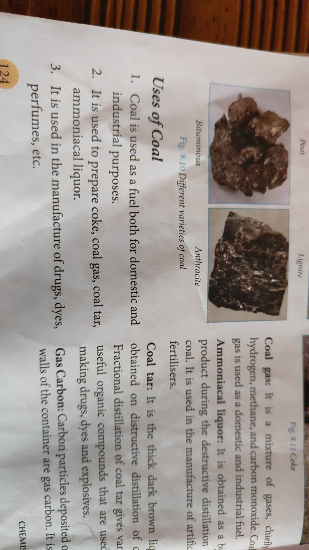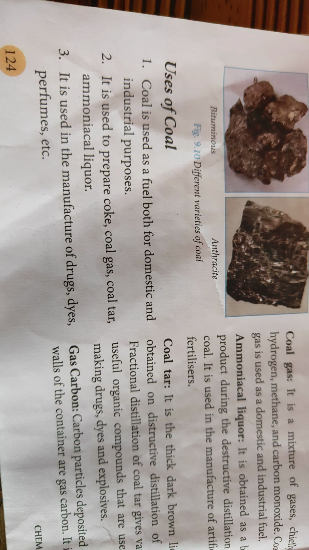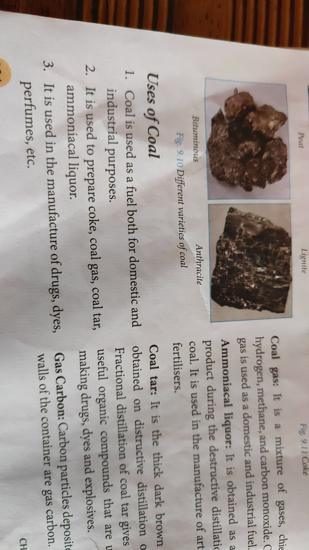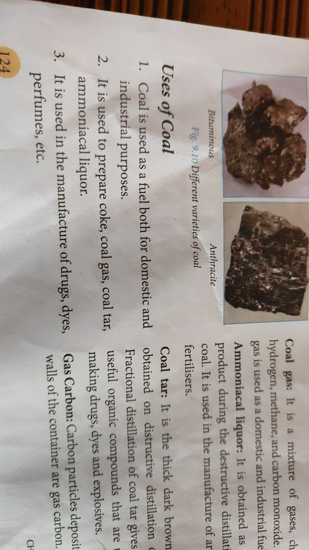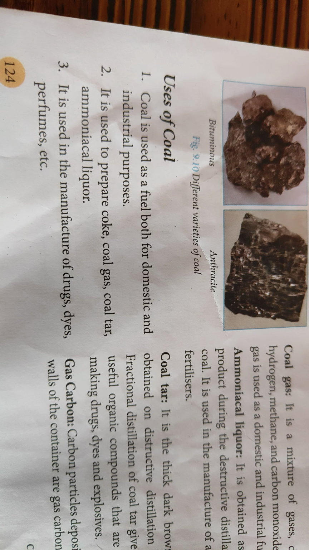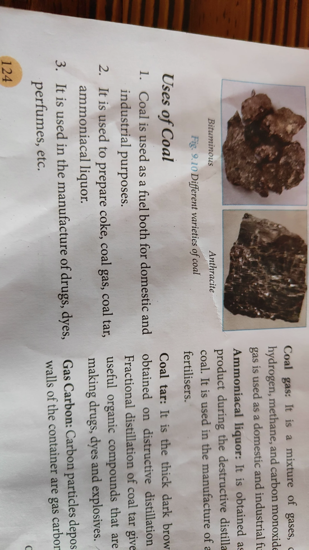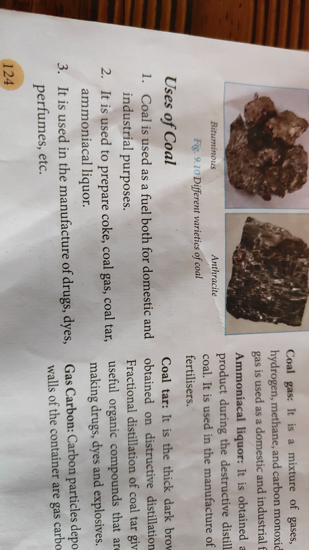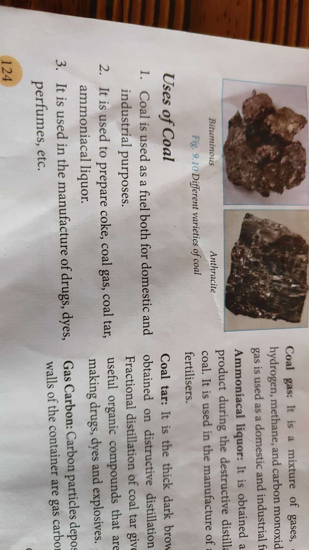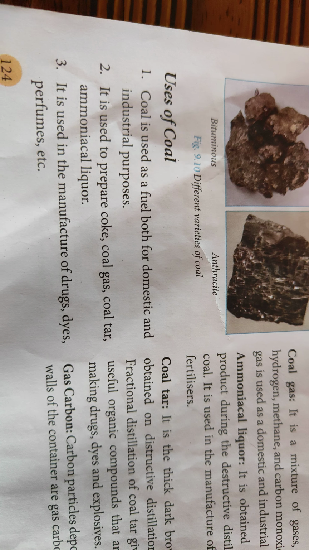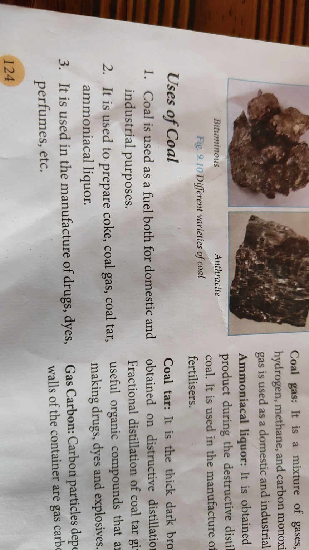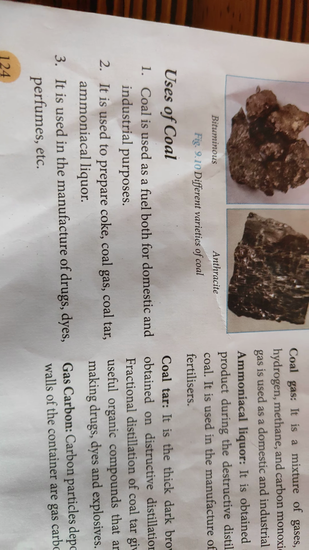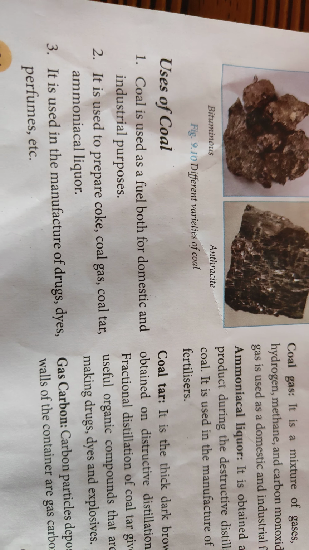Now students, the uses of coal. Beta, coal is used as a fuel for both domestic and industrial purposes, in order to generate energy. Apart from that, it is used to prepare coke, which we have learned is prepared when carbon-containing compounds are heated in the absence of air. It is also used in the manufacturing of certain drugs, perfumes, etc., and in the manufacturing of organic compounds such as benzene, naphthalene, etc.